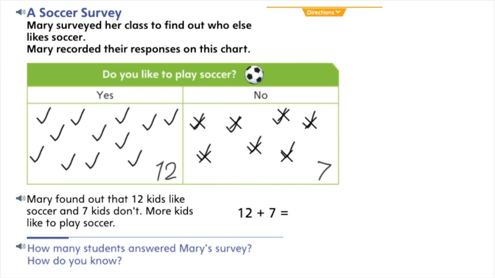Very nice work, kindergartners. Yes, there were 19 people who answered today's survey. And the number sentence says 12 plus 7 equals 19. Your turn to read the number sentence. Get ready.